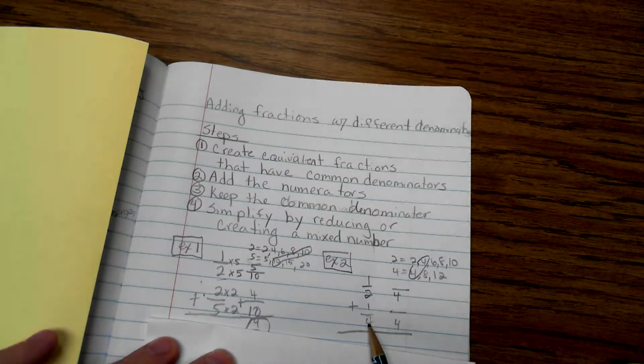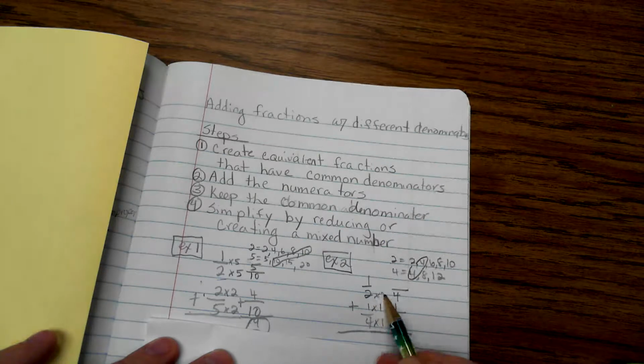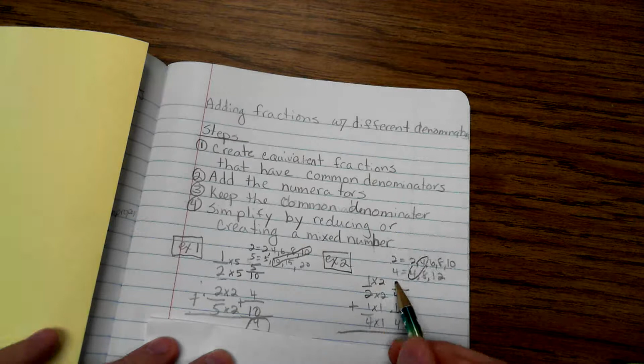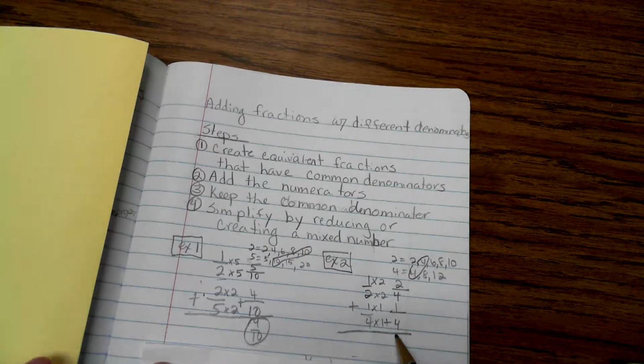So now I have 4 times what gives me 4? That would be 1. 1 times 1 is 1. 2 times what number gives me 4? 2 times 2. So what I do to the bottom, I have to do to the top. So that gives me 2 there. Now I can go ahead and add these, and I get 3/4. And that is simplified because there is no common factors between those two either.